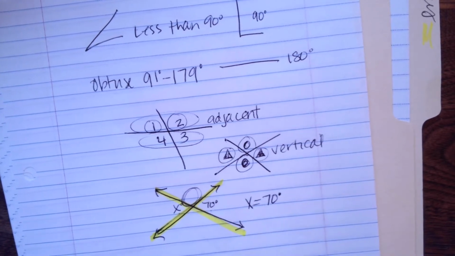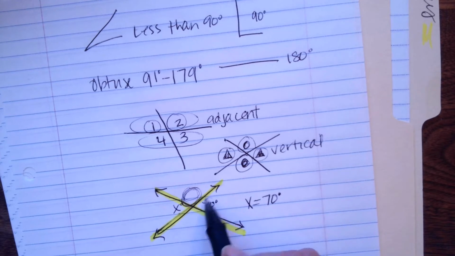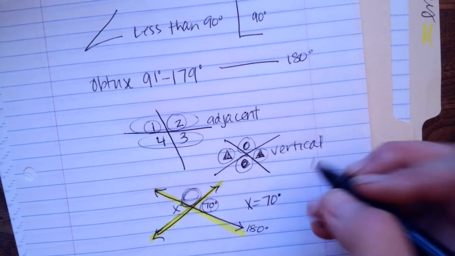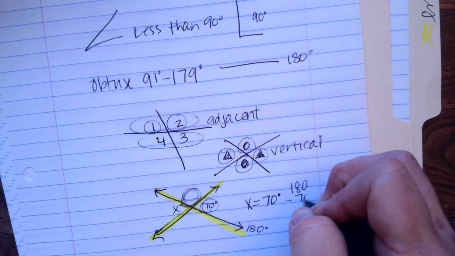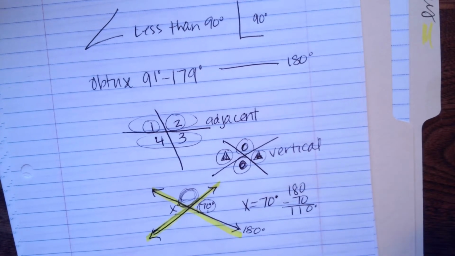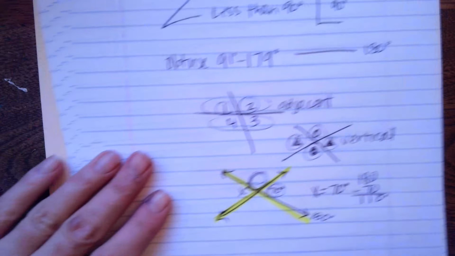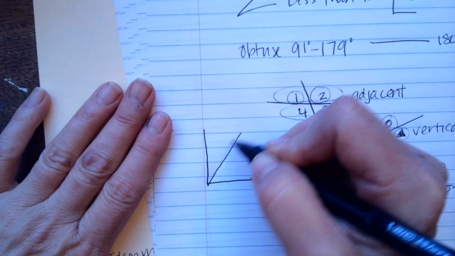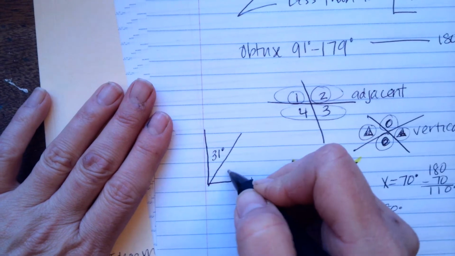So we know that this plus this has to equal 180 degrees, because that's what a straight line is. And so if this is 70, we would do 180 minus 70 equals 110 degrees. Make sense? Yeah. Okay.